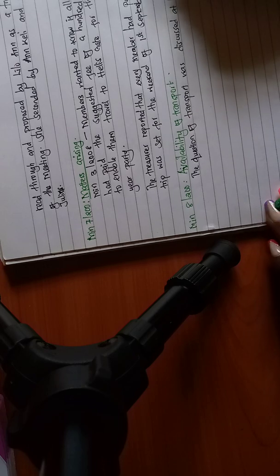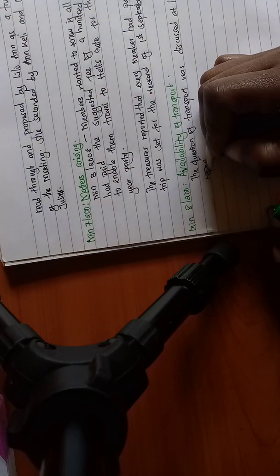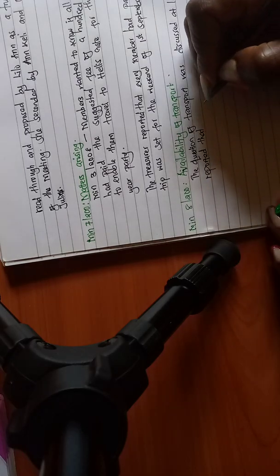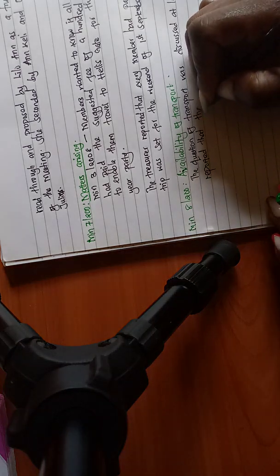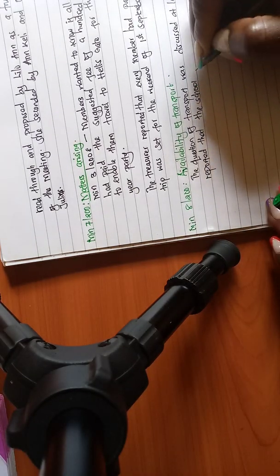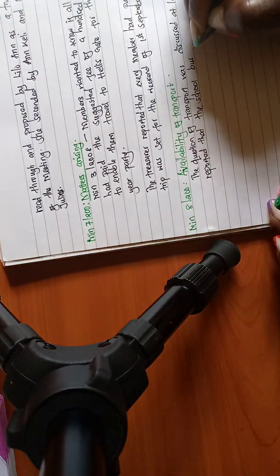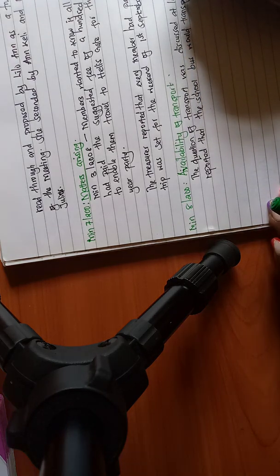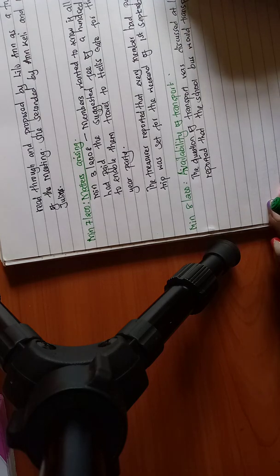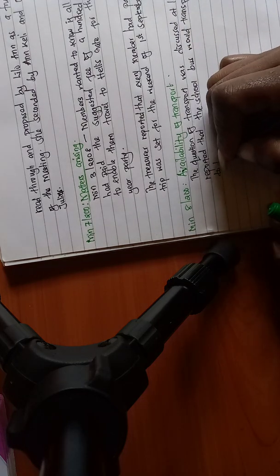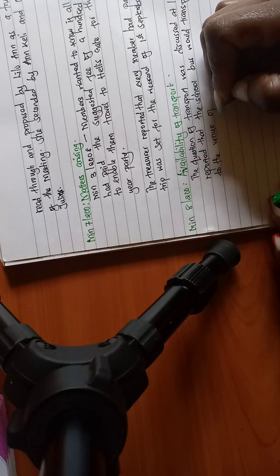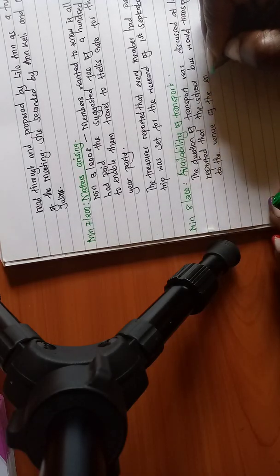It was reported that the school bus would transport them to the venue of the end of year's party.